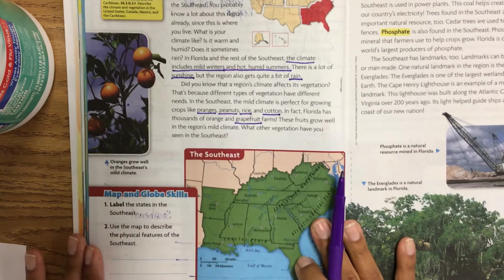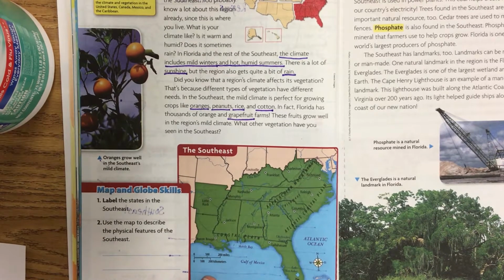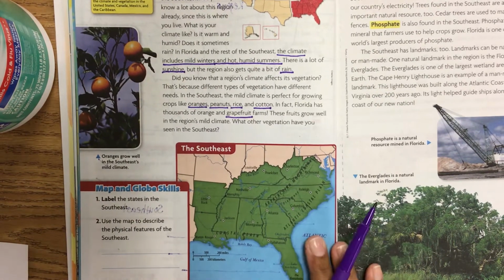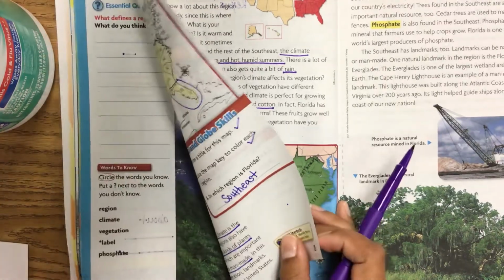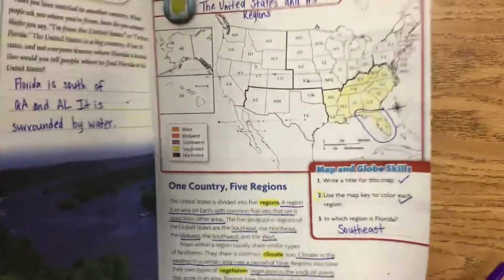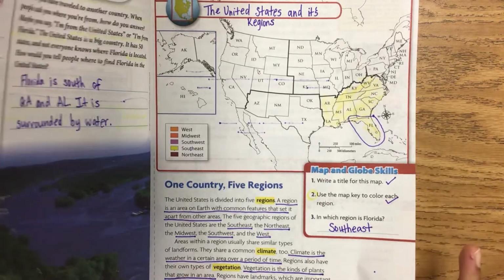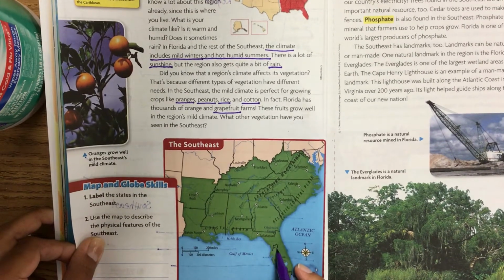All right, now let's take a look at the Map and Globe Skills section. Label the states in the southeast. So let's go ahead and take a look back at our map on page 21. We're going to flip back and forth so that we know what to label and where. So we're going to go Florida, FL.